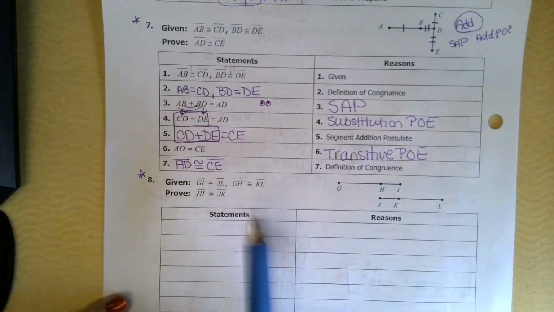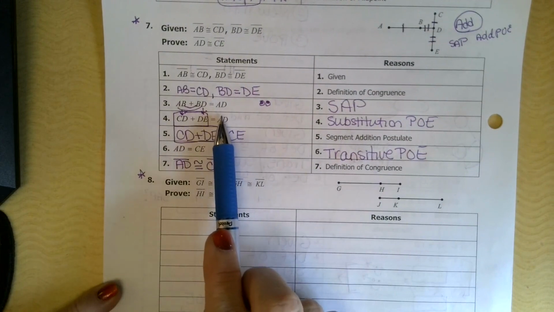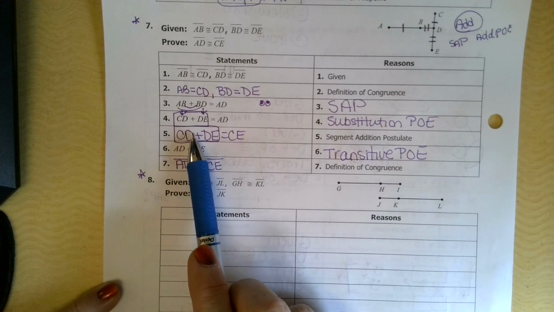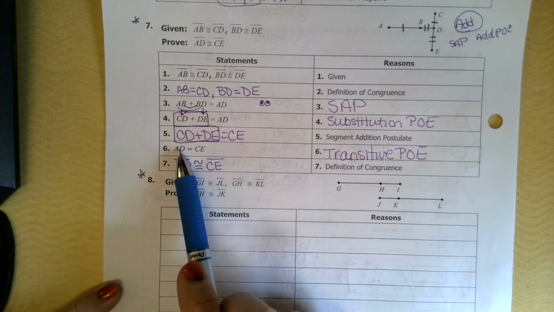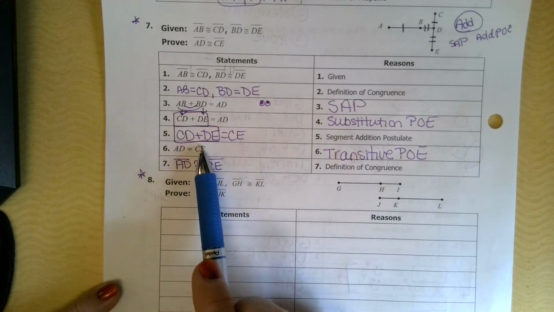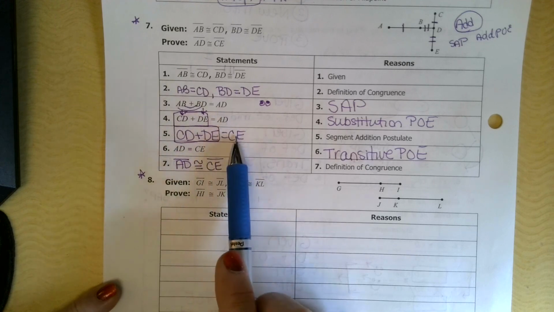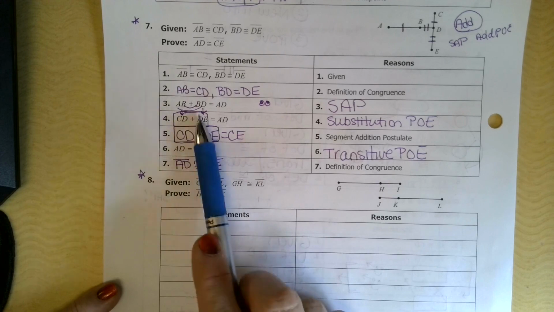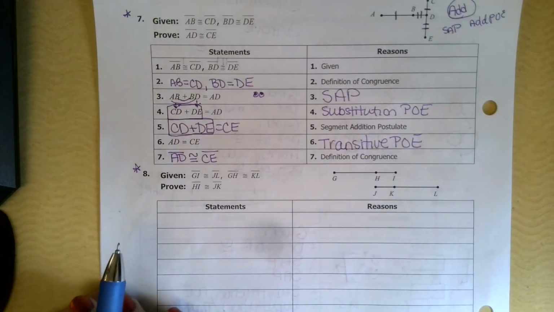So watch. It's backward though. Engine, train car, caboose. Engine equals caboose. Okay, the engine is pulling the caboose because we can take out the train cars. The train cars are exactly the same. Okay, so that is a proof.